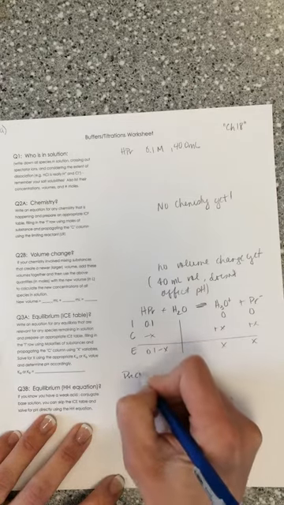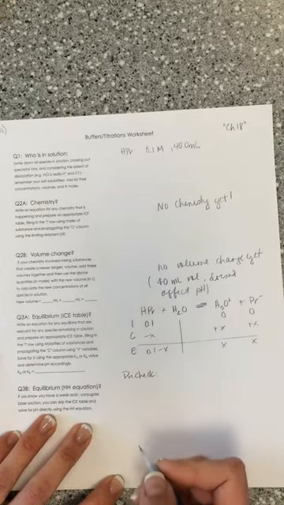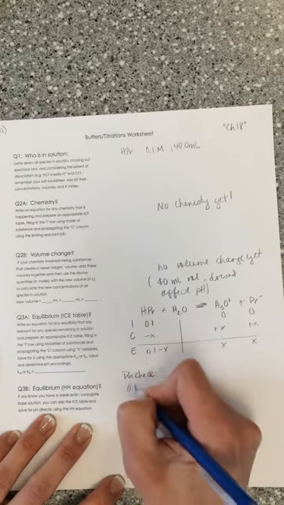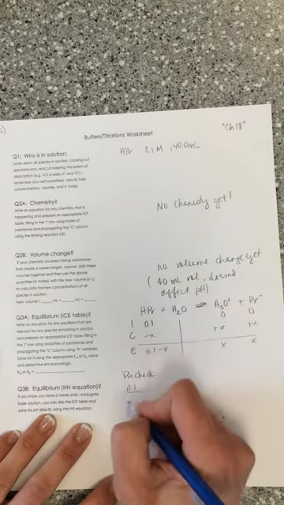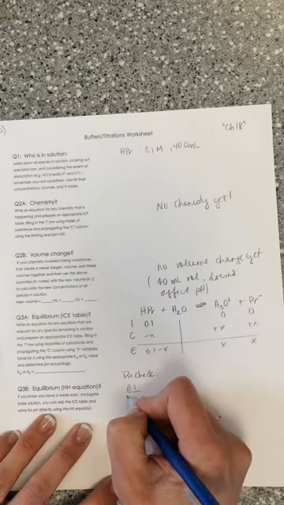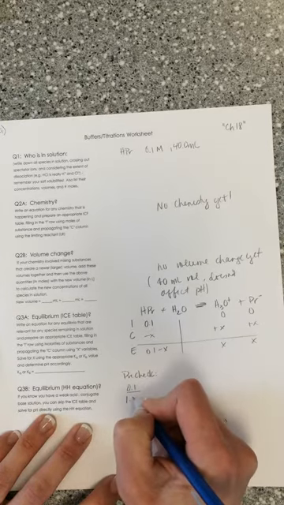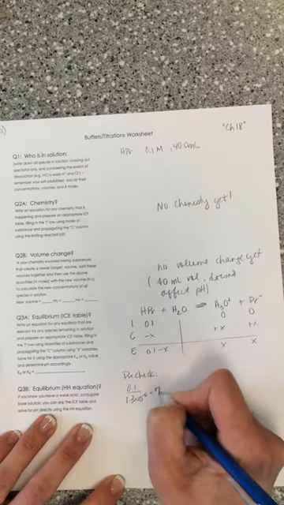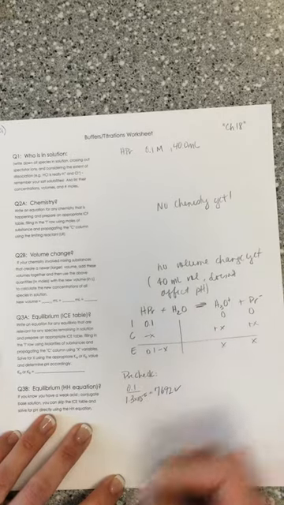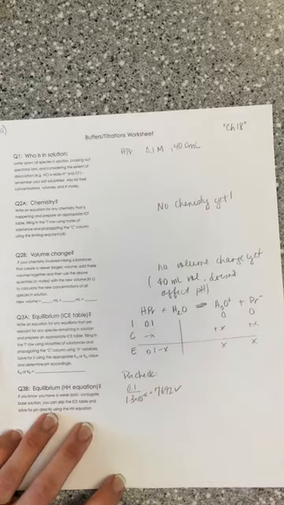Again, let's just do a quick pre-check here to make sure any assumptions would work. Our pre-check is going to take 0.1, which is the concentration of our starting material, and divide by Ka, which in this case, the Ka for propanoic acid, is 1.3 times 10 to the minus fifth. This equals 7,692. Clearly greater than 400, so our check is okay.